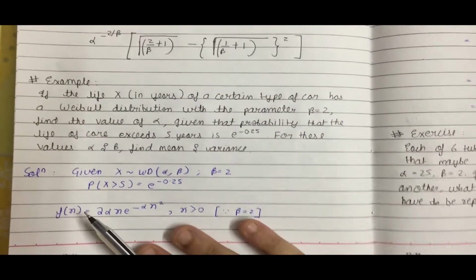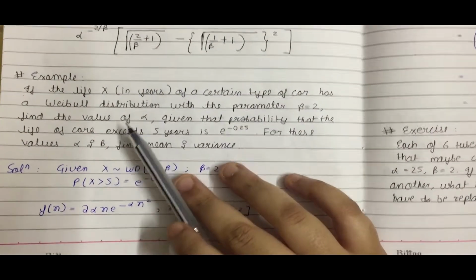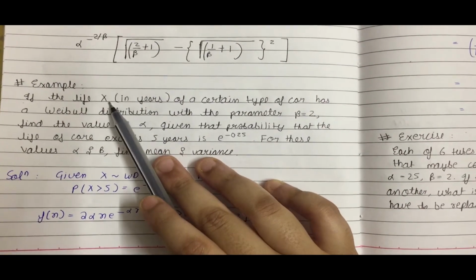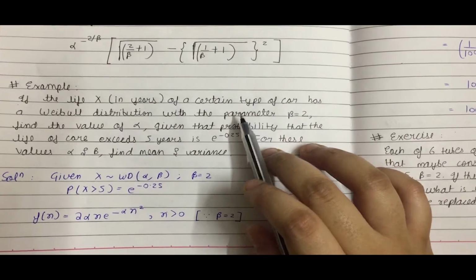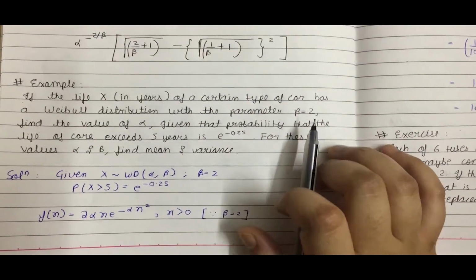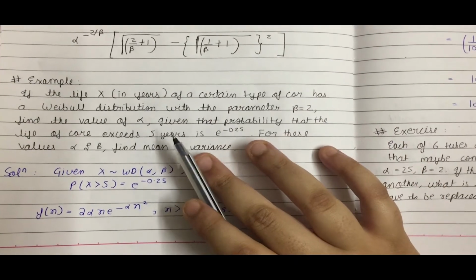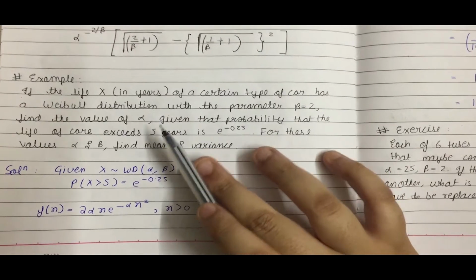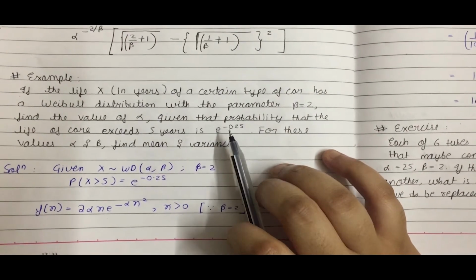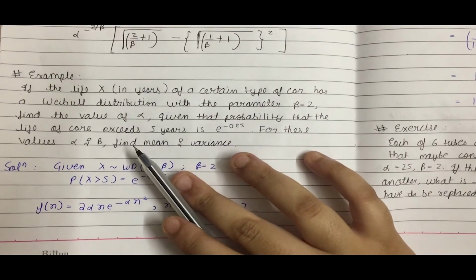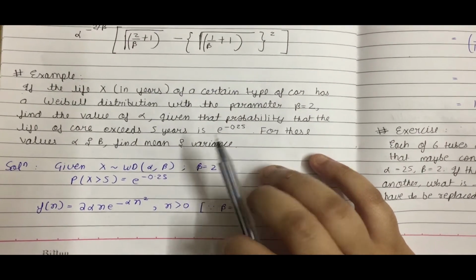Now let us solve an example. In an example, it has been given that the life x, a random variable, of a certain type of car has a Weibull distribution with parameter beta equal to 2, then find the value of alpha, given that the probability that the life of car exceeds 5 years is e to the power minus 0.25. For these values of alpha and beta, find the mean and the variance.